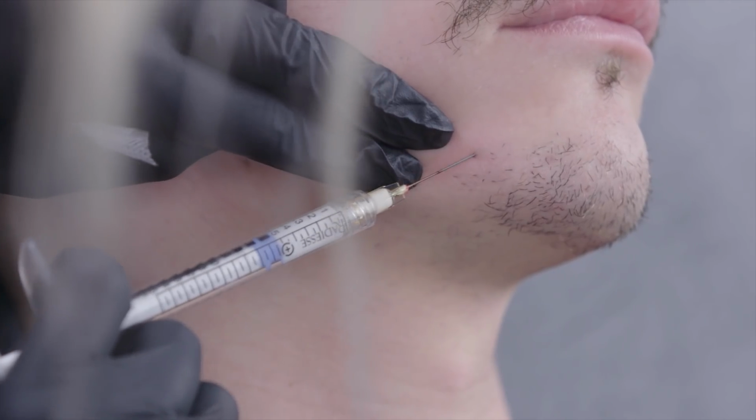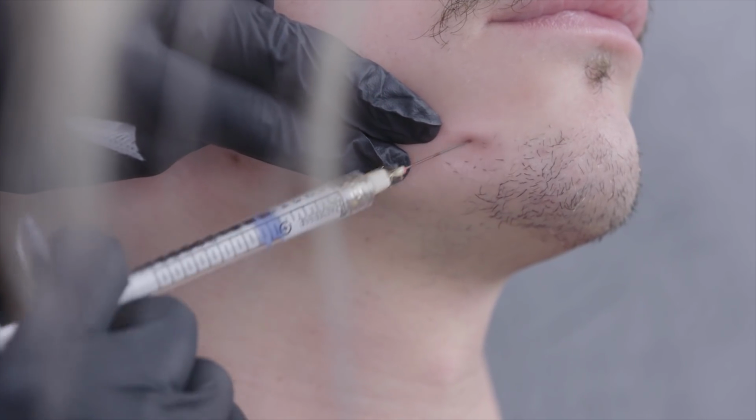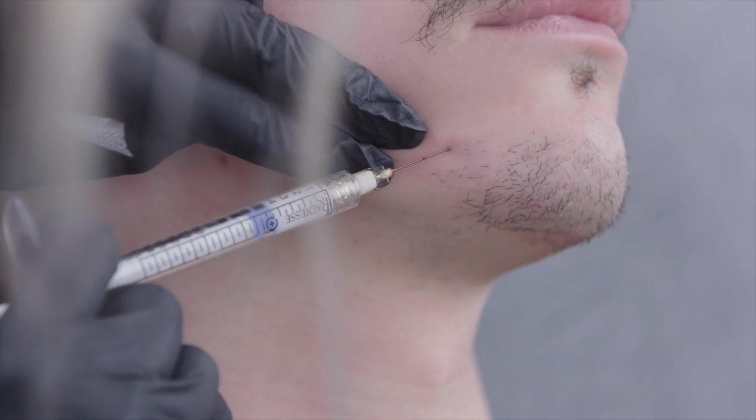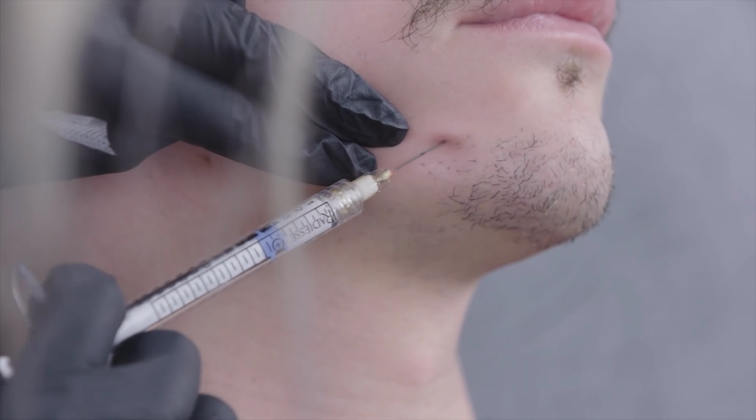Same thing, using Radiesse in the chin. Remember those golden ratios, those phi ratios that I gave you before. So we want the chin to be 1.618 of the distance in between the eyes. So we're just widening that slightly here, again using Radiesse with a cannula.